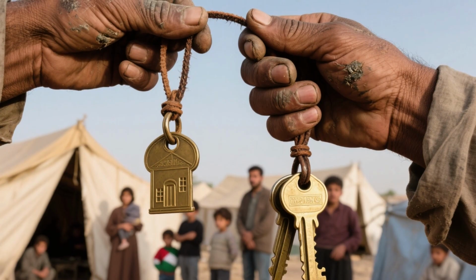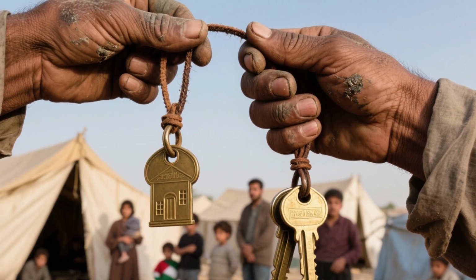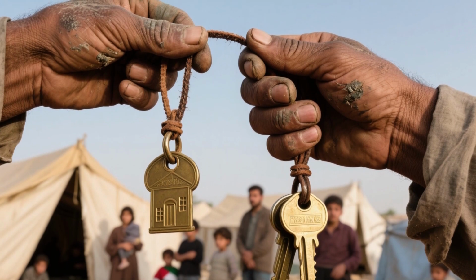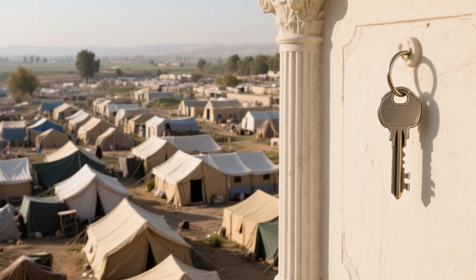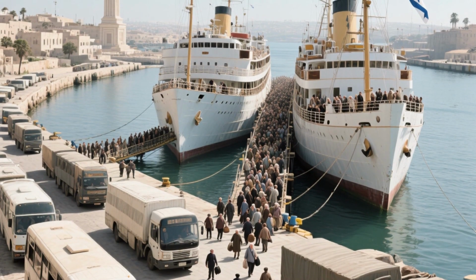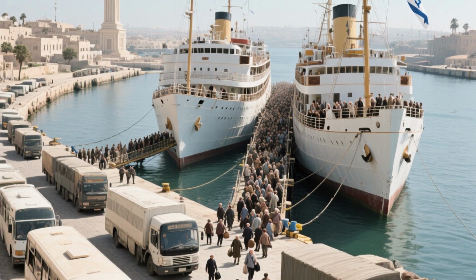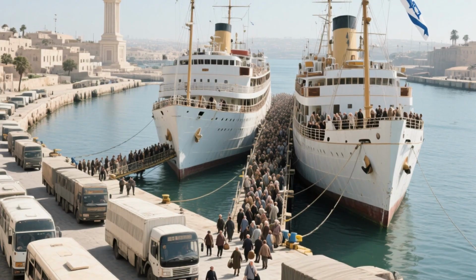Many believed they would return once the fighting ended, carrying keys to their houses as symbols of temporary absence. But the return never came. The Nakba was not a passing storm. It was the beginning of permanent exile. Inside Israel, Jewish refugees and survivors of the Holocaust streamed in, filling the towns and houses left behind.